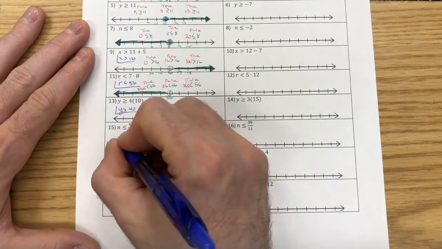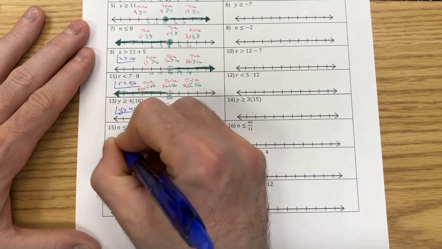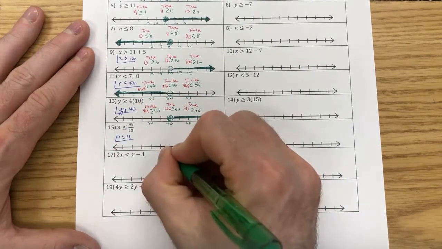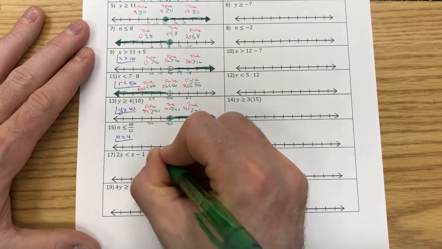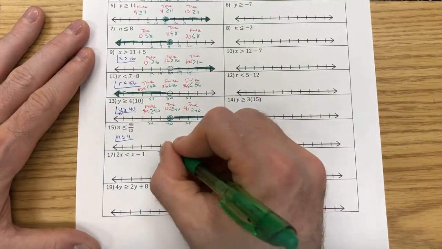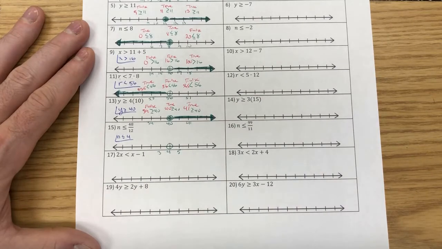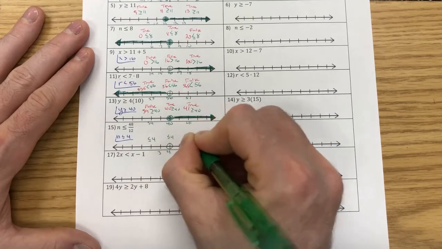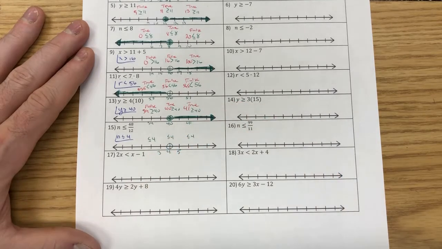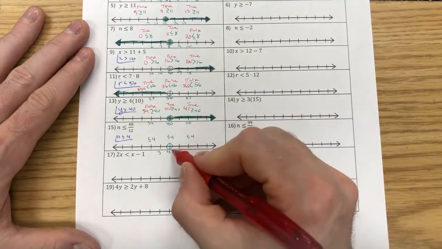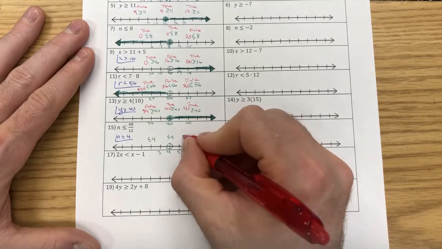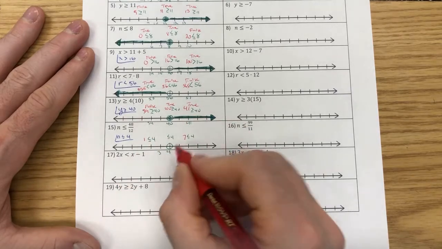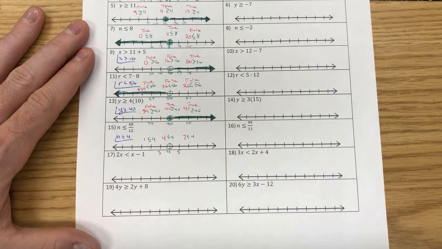Number 15, we reduce by division. I plug in my point of 4, 5, 3. I know that my value is less than or equal to 4. So we're going to pick whatever number we like. I could pick 5, 6, or 7. Over here I could pick 3, 2, or 1. In the middle I always pick my number.